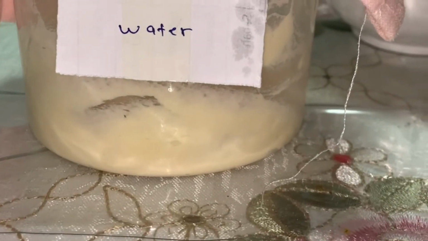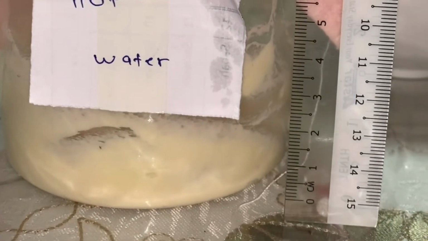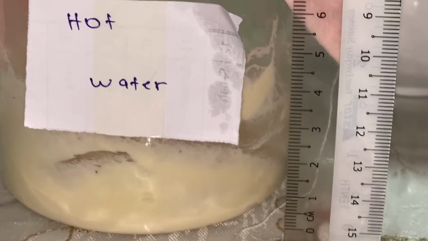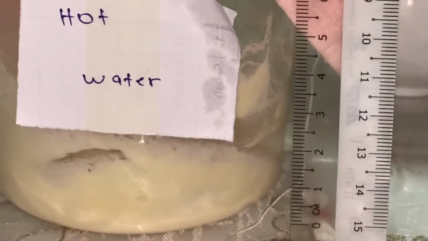Now we'll measure the dough height. It will be the same for all the doughs because we use the same container. It will be 1 centimeter.